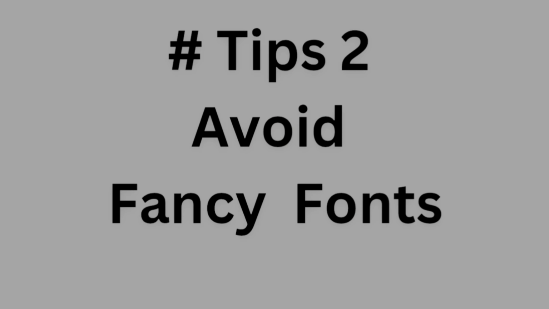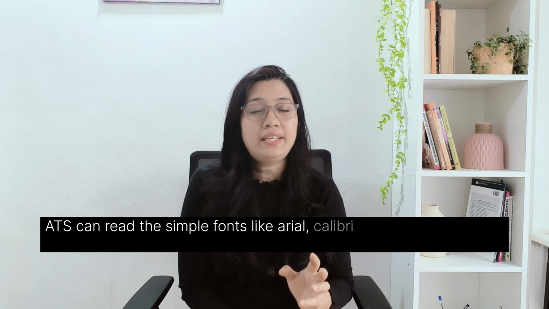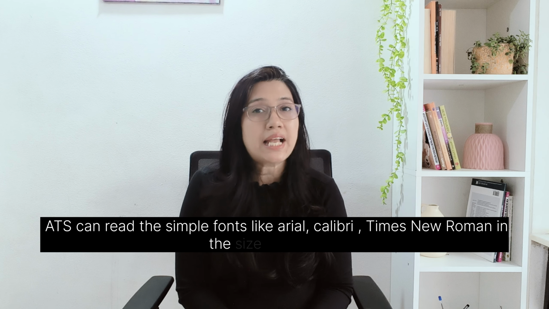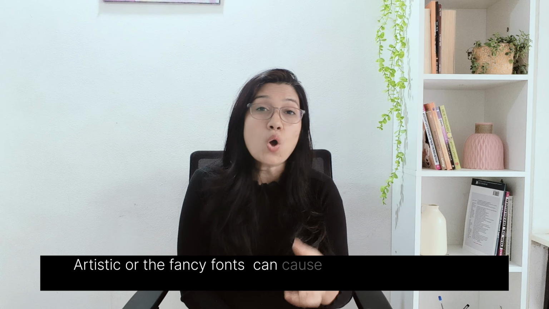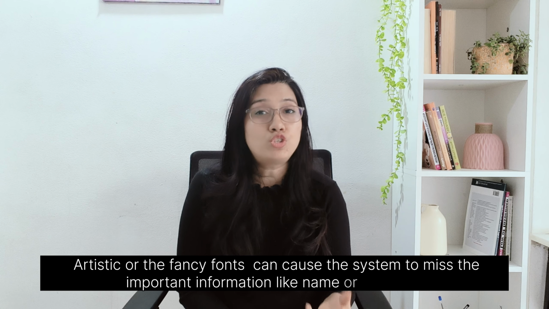Tip number 2, avoid fancy fonts. ATS can read simple fonts like Arial, Calibri, Times New Roman in the size of 10 to 12. Artistic or fancy fonts can cause the system to miss important information like name or job titles.